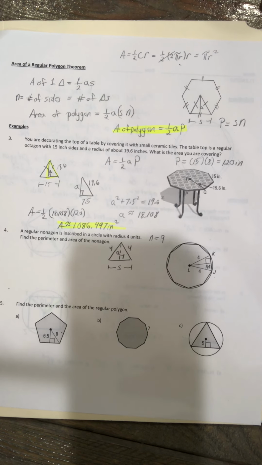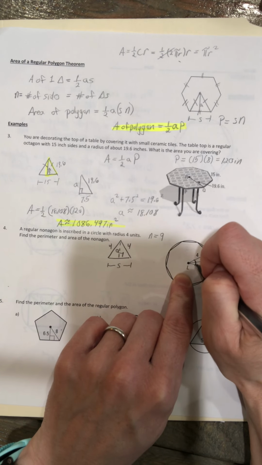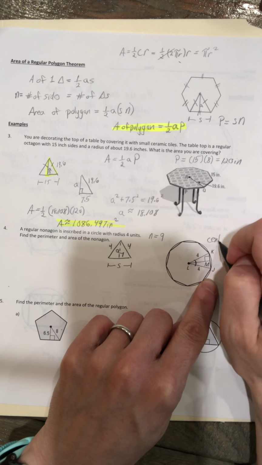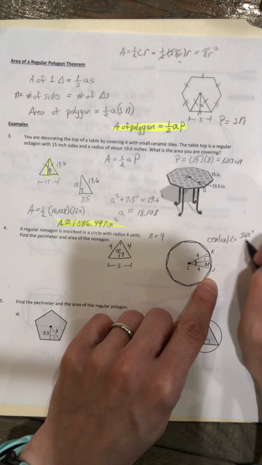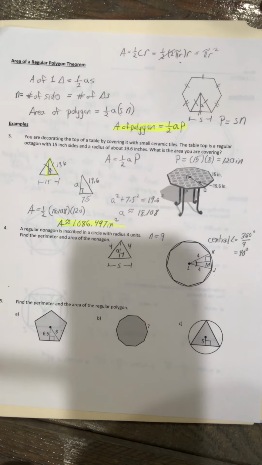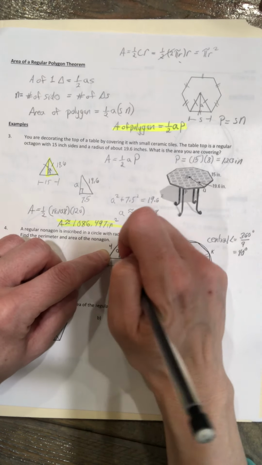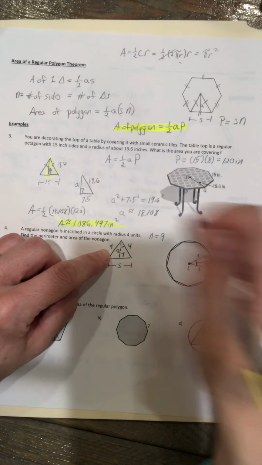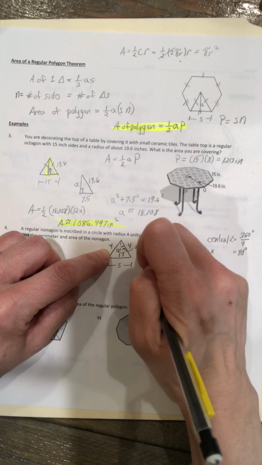But now, there's something we have to recall that we also went over. I can find the angle measurements. If this is a nonagon, the central angle will equal 360 divided by 9, which would be 40 degrees. Now, if that's 40 degrees, that means that whole angle is 40. In my right triangle, this smaller angle would be half of that. So this would be 20.